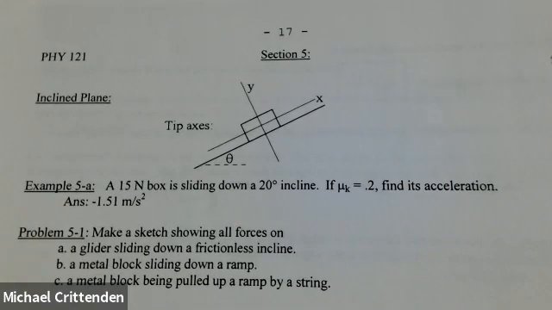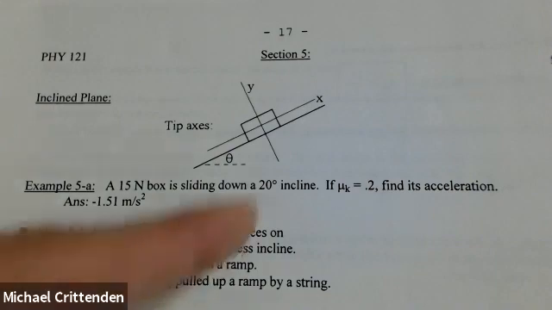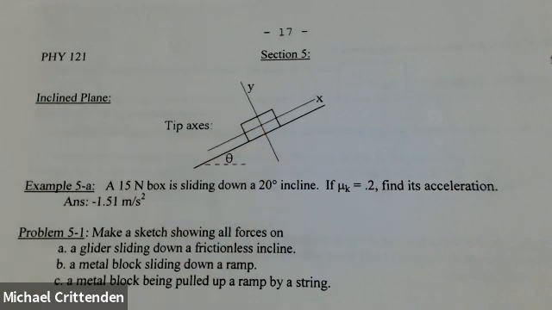Okay, you've got a box sliding down a ramp, or at least a box sliding down a ramp is what's easy to draw. I mean, this could be a skier going down the side of a mountain, but boxes are just so easy to draw. So I'm going to run through one, and then you use that to inspire you to do these other ones, and that's going to be the stuff about inclined planes.